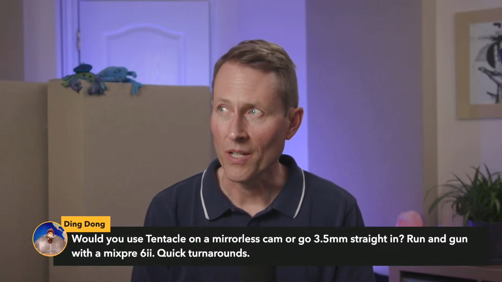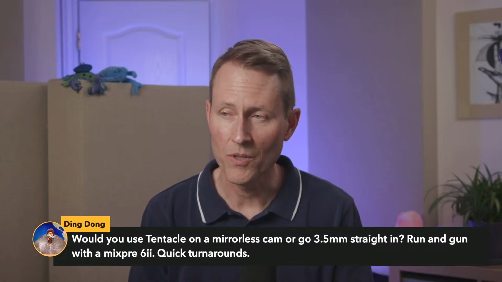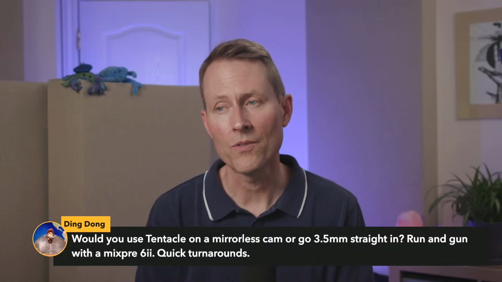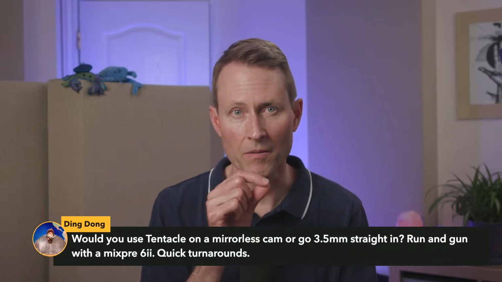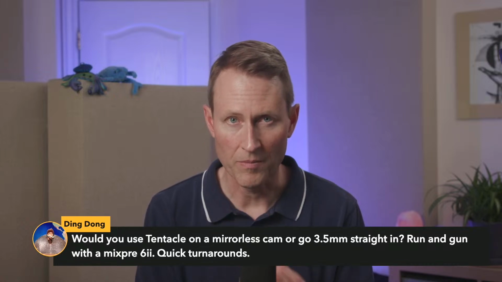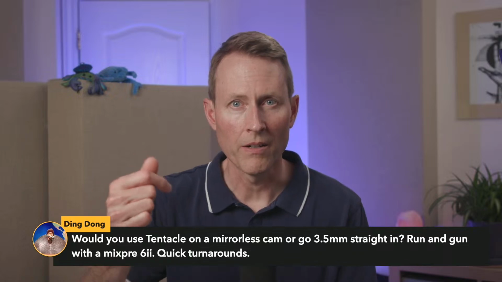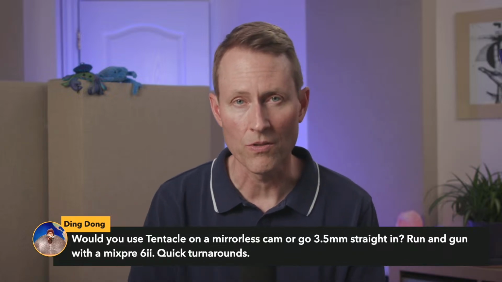What I would probably do is, if I had a boom pole sitting over someone, I would route that to the MixPre, and then route 3.5 millimeter out of the MixPre into the camera. And if I got everything right, boom, turned around and good to go. Otherwise, the MixPre 6 II is sort of my backup. If I do have to go back and do post-processing, then I have that option. I don't know if that's realistic for your scenario, but that's how I would generally approach it for the corporate work that I've done before, which is a lot of sit-down interviews.